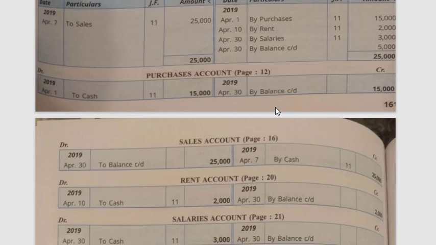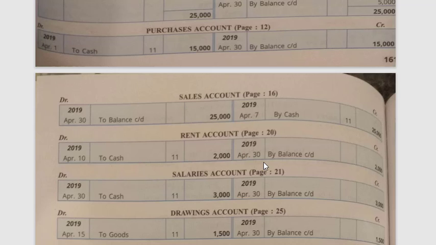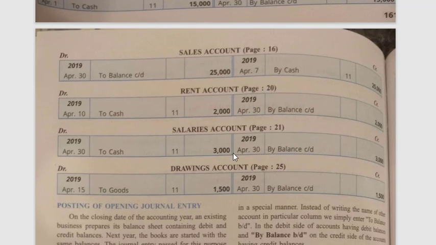Next is sales account. For sales account, only one entry is there. So my sales account is credited, and the respective account by which it is credited is cash account. So in sales account I will write by cash account. On the credit side I will write the entry 25,000, and here I will balance it to balance carried down. In the same way we have done rent account, salaries account and drawing account.